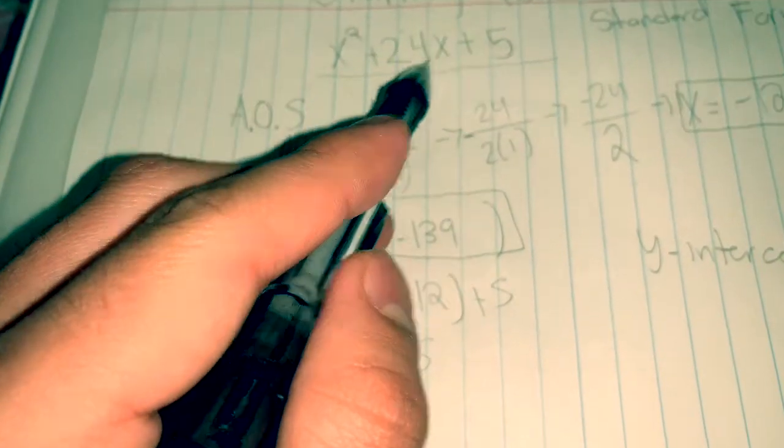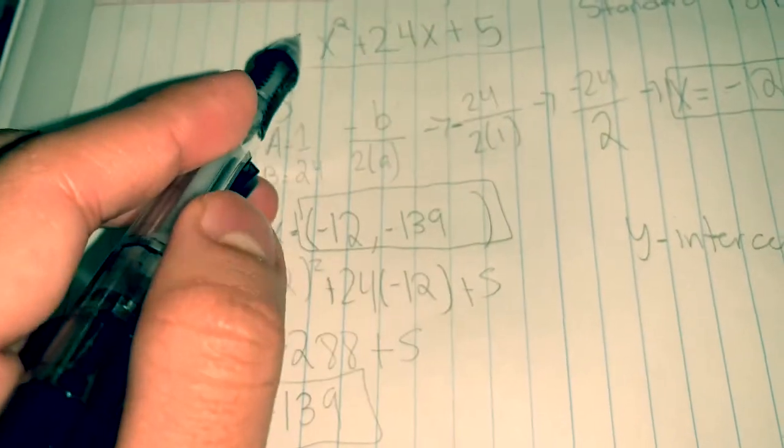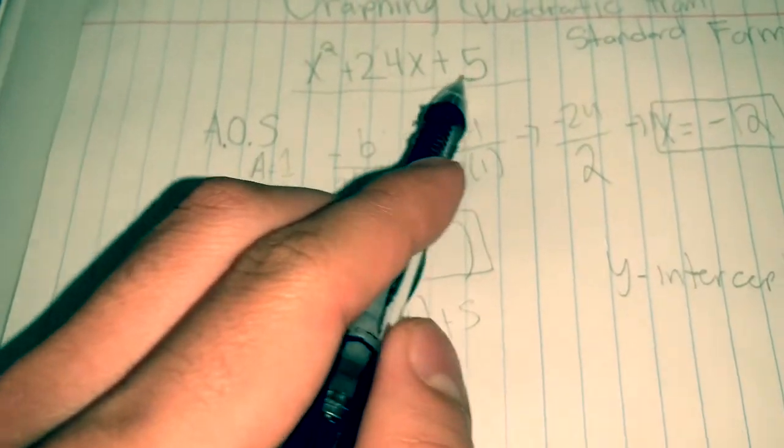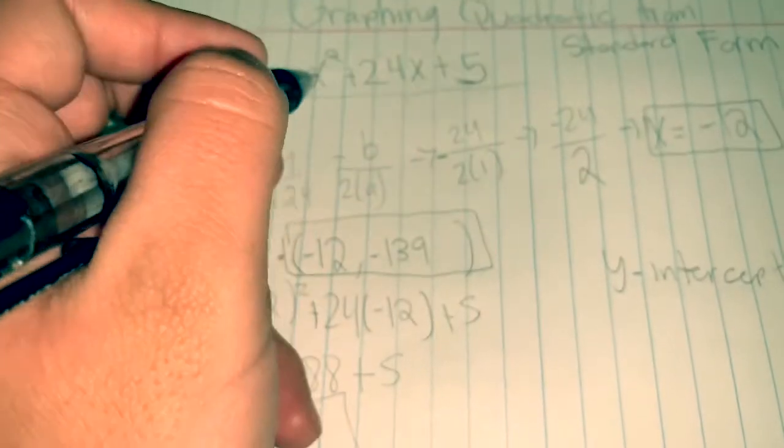In order to find the y-intercept, you would just need to replace the x's with 0 in order to cancel these numbers out and just get this number alone. So if we replace the x's with 0, this would be y equals 0 squared plus 24 times 0 plus 5.